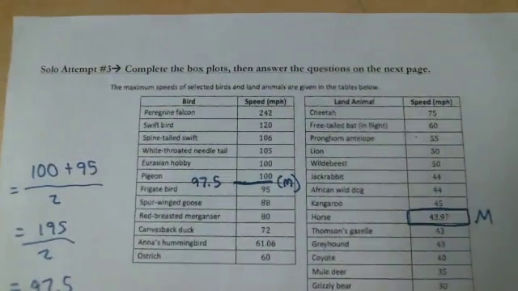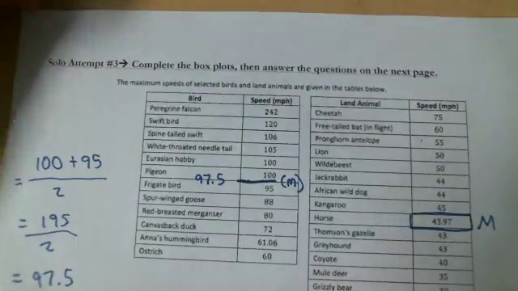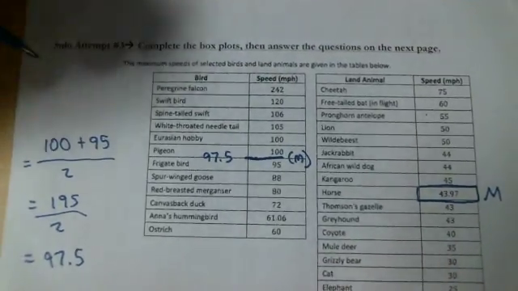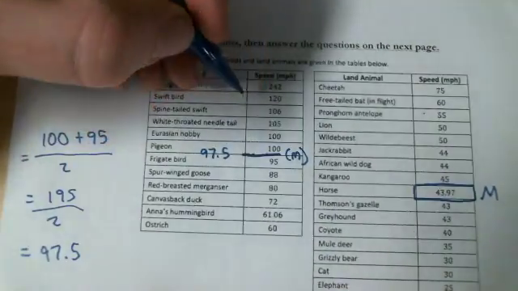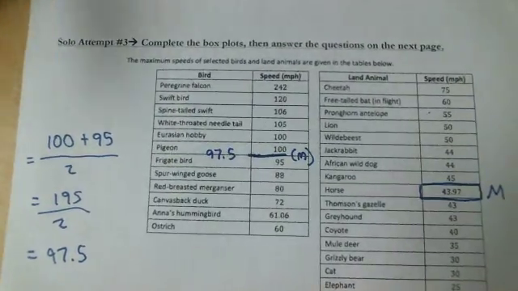All right, so looking at solo attempt number 3 here, comparing some birds to some land animals and the different speeds that they can achieve. So let's start with the birds here. And I found my median, worked my way to the center, and I ended up at 100 and 95. So I had to decide what was exactly between those.